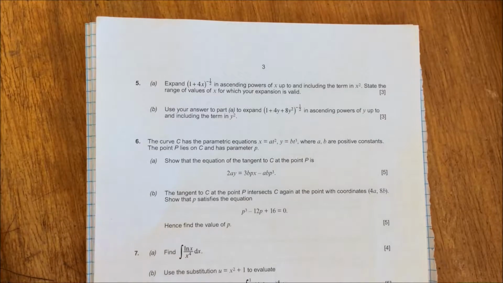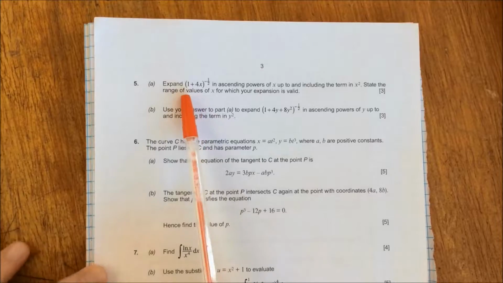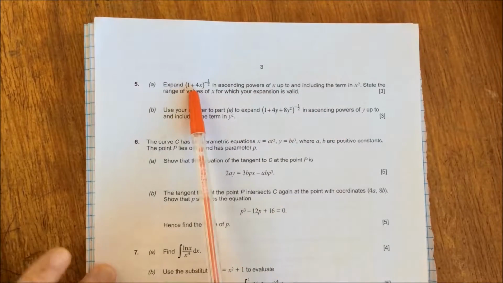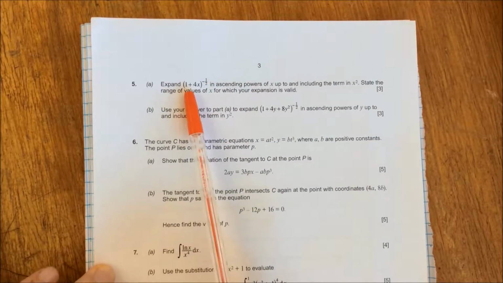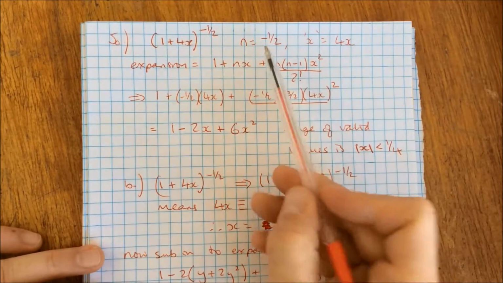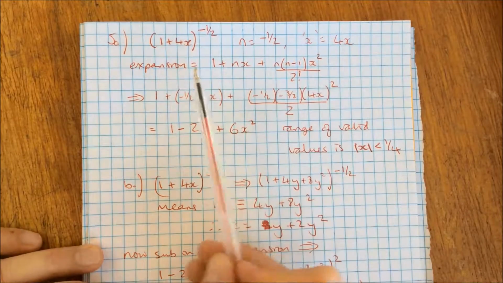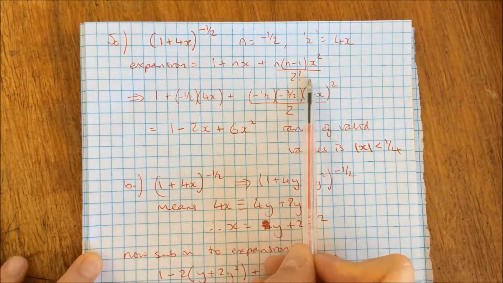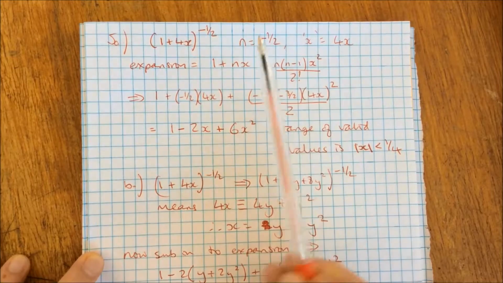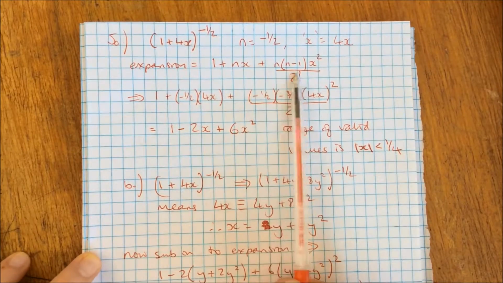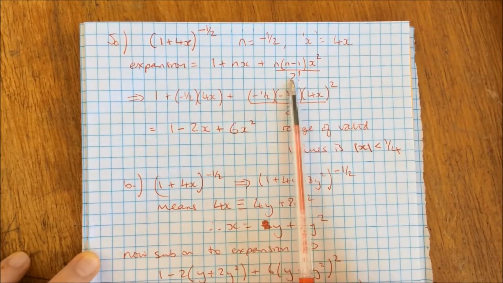2017 C4 paper question 5, part A. It's a pretty standard binomial expansion. These are just fun, let's be honest. So let's have a quick look at it. Our n value is minus a half. Our x value is 4x. They only want it up to x squared. So we're just going to put those into 1 plus nx plus n(n minus 1)x squared all over 2 factorial.